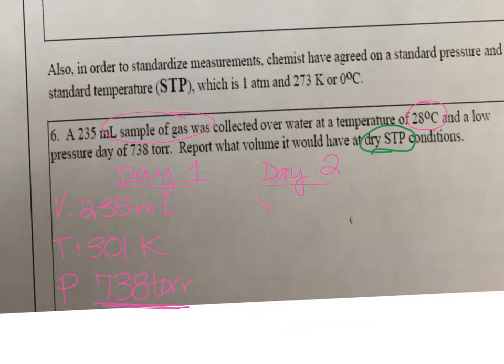So volume is what we are looking for. Temperature, you've already told me we're going to be relating it to STP, so that is 273 Kelvin. And pressure for STP is what? Let's keep it in torr to keep it consistent. So 760. There we go.